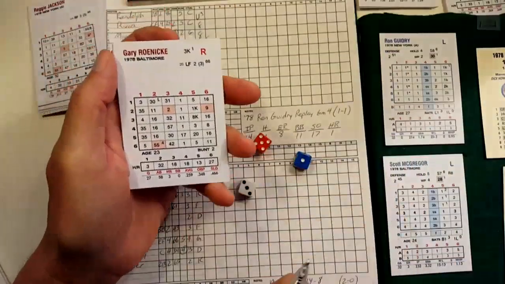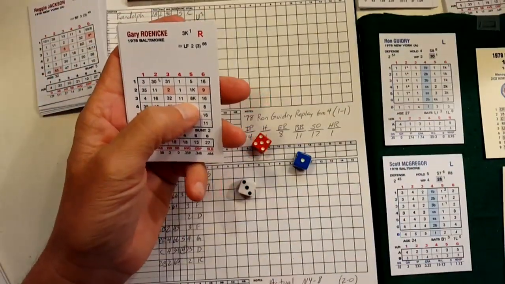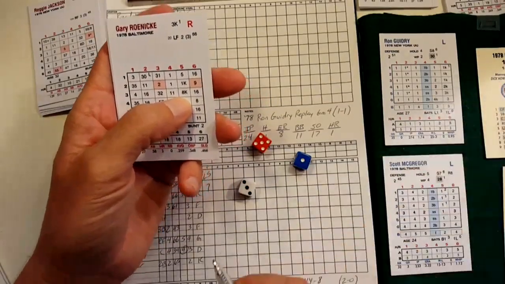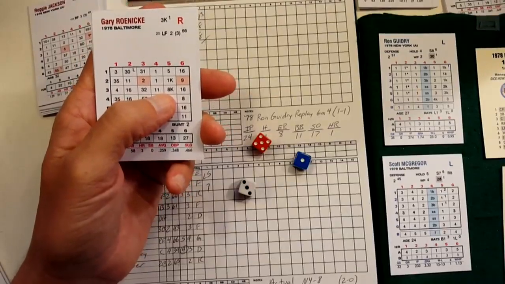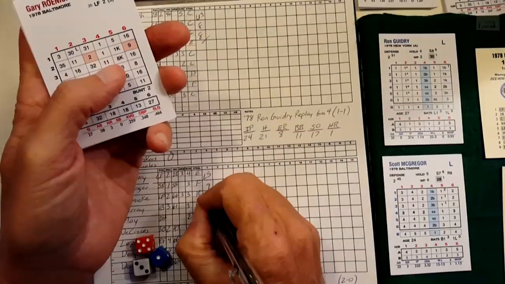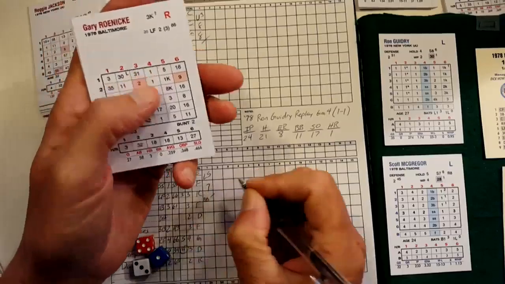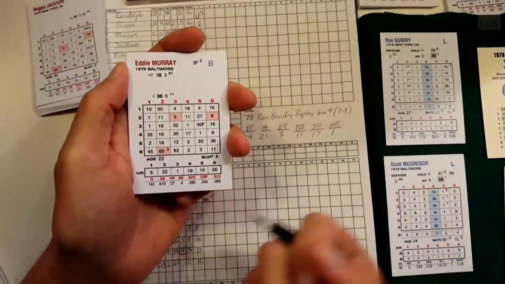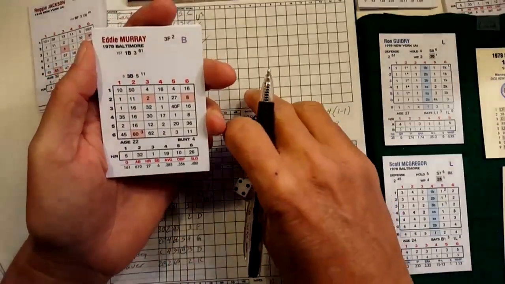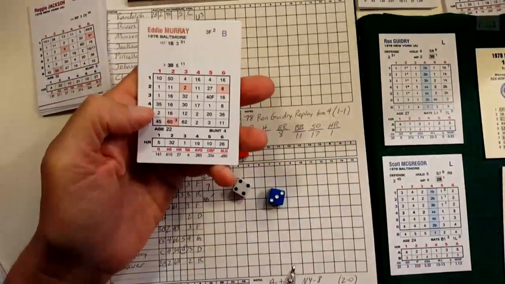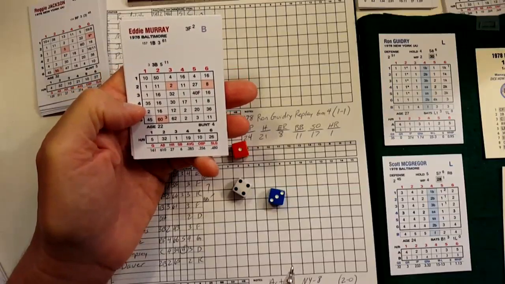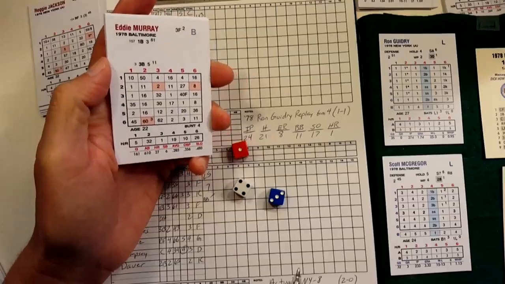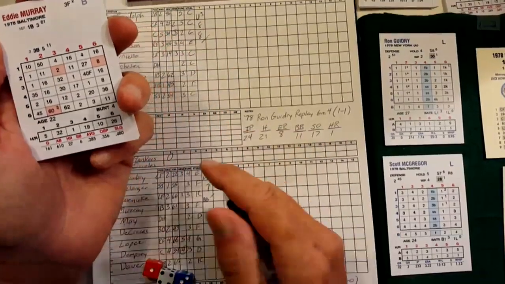Gary Roenicke, 3-5-3 is an 8. 5-1. So a 9. Column 5 is a walk. Guidry has shown a tendency to walk batters. Eddie Murray, 1. Got the 1 column. 1-4, 35. So a 36 total. In column 1 is going to be a ground out to third. Ground out to third.